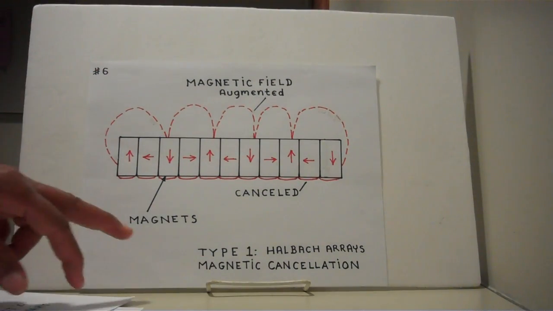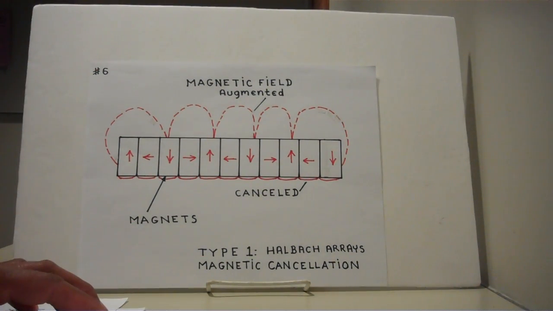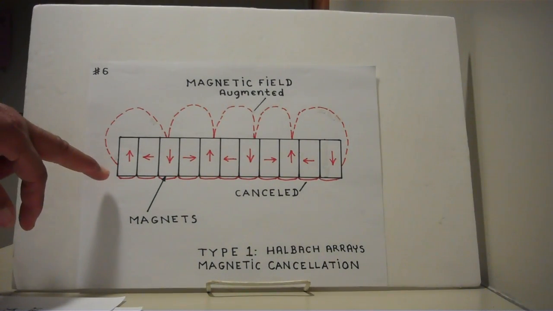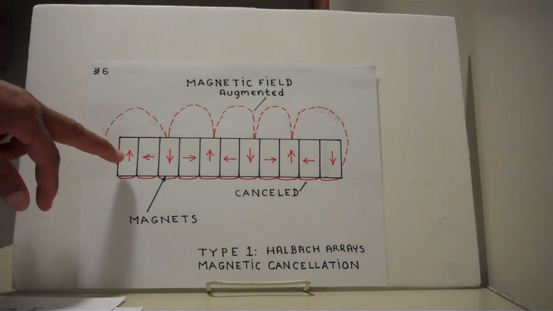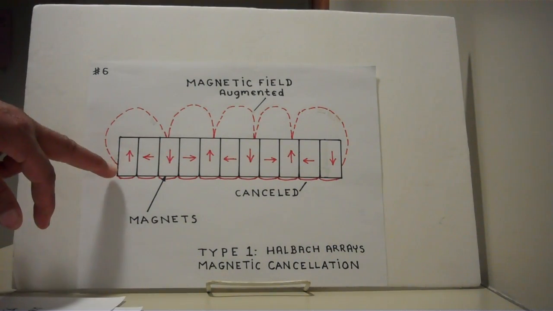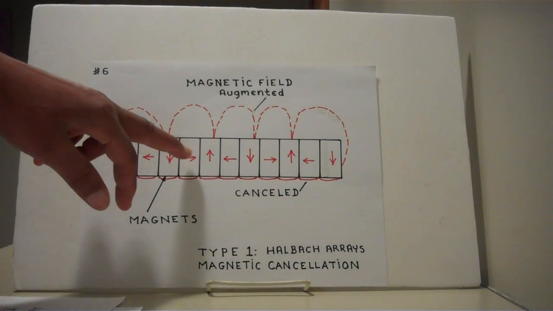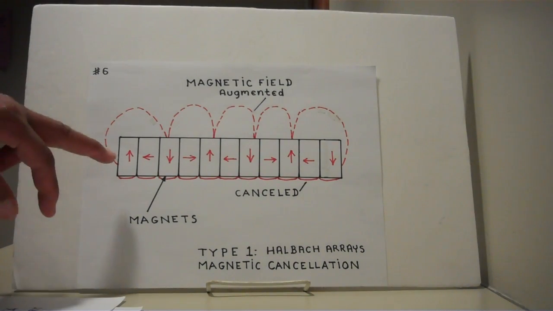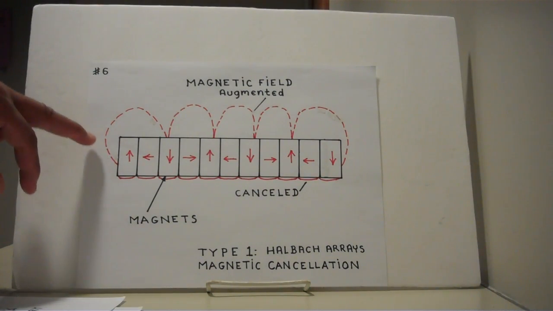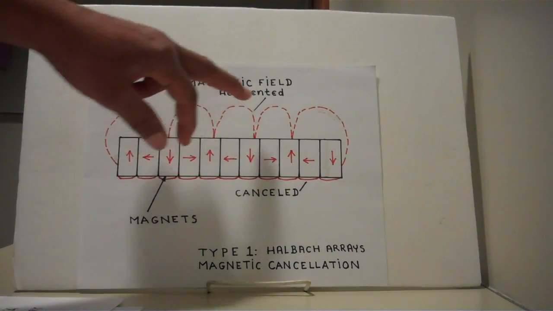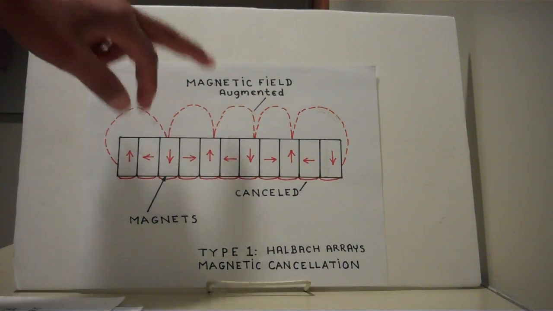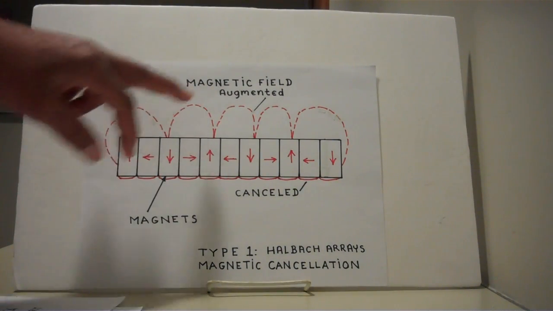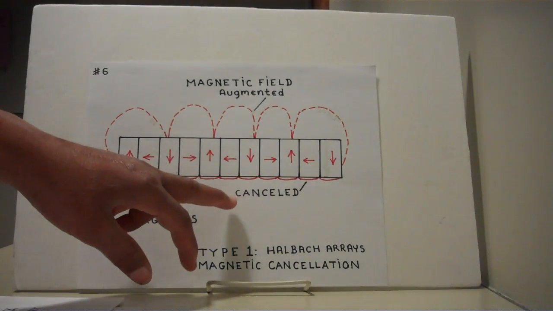Number six. This is the first type of cancellation, Halbach array magnetic cancellation. When you have magnets arranged in this form, a Halbach array, the arrows inside each of these magnets are the orientation of the south and north poles. When you put them in this arrangement, the field itself is squeezed to one side, and that's called augmented. Almost no field is on the other side. When you squeeze the field all onto this side, almost no field is at the bottom. This is called canceled.